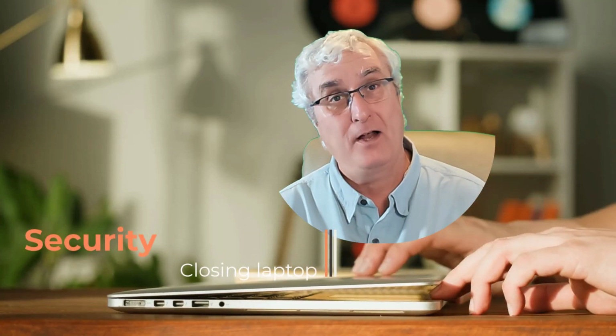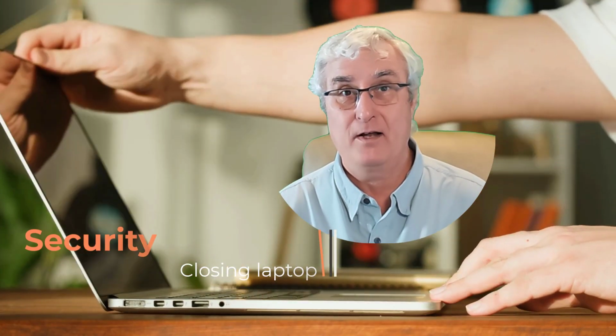So the new feature is a security one. When you want to open and close the lid on your Chromebook, you may want to have a password or security device in place when you open the lid up. Let's say, for example, you're playing music at a party and you want to keep the music going, but you're going to be away from your Chromebook.